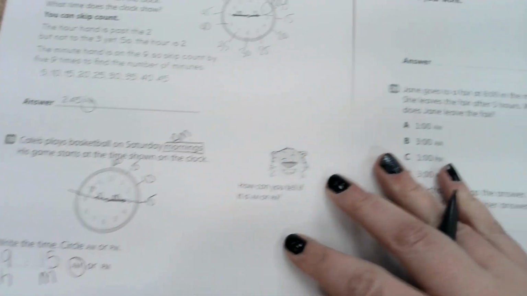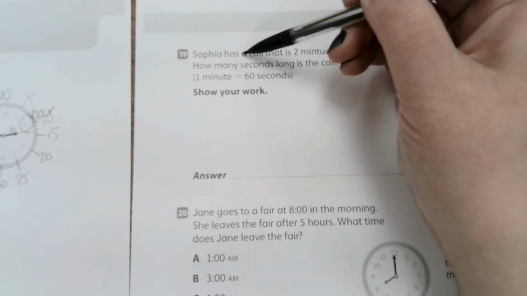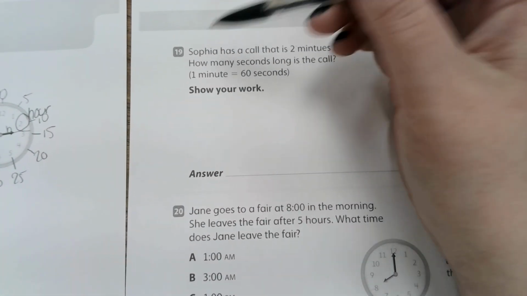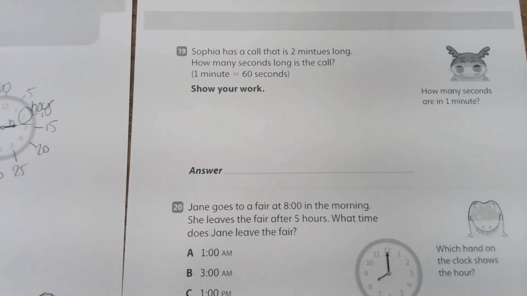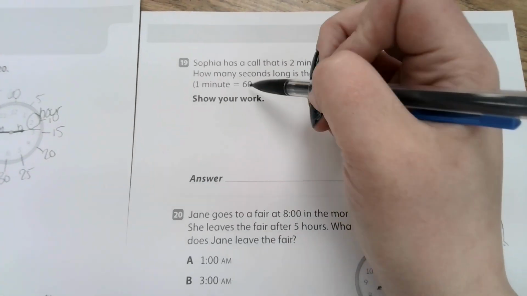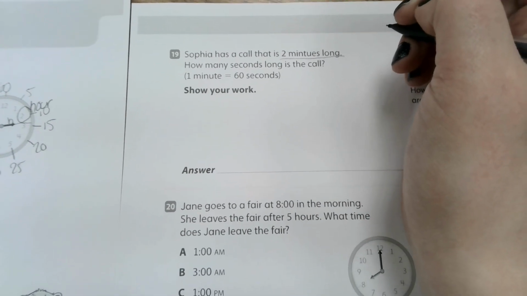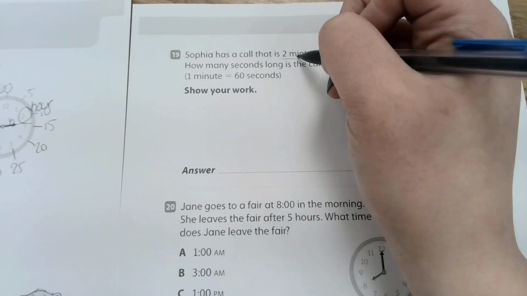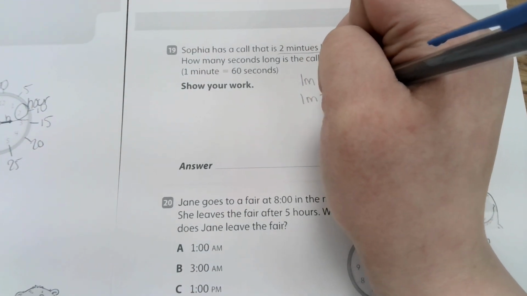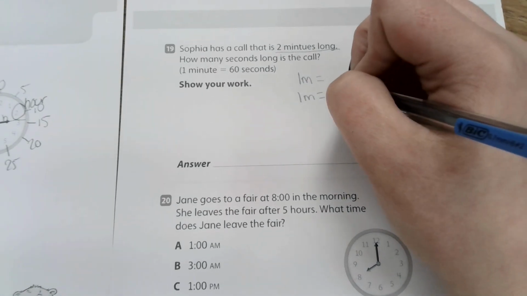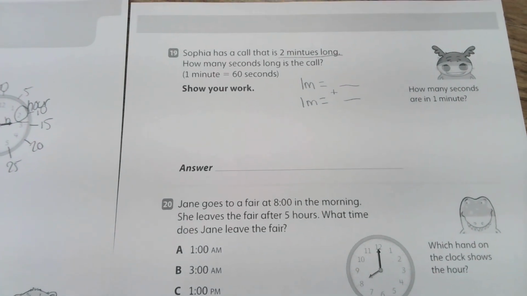Okay. Let's go to 19. Sophia has a call that is 2 minutes long. How many seconds long is the call? Oh, you should do this one easy peasy lemon squeezy. It says 1 minute is equal to 60 seconds. So she has a 2 minute long call. You are going to show me the work, but I will help you set it up. 2 minutes. So you have 1 minute. What is that equal to? And 1 minute. What is that equal to? Then you need to add those together to get your answer. I will be excited to see.